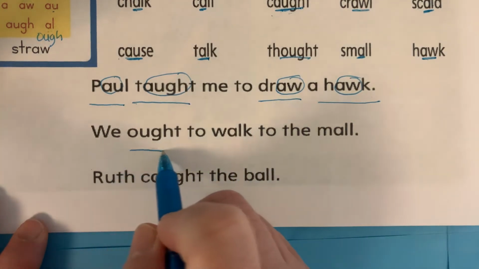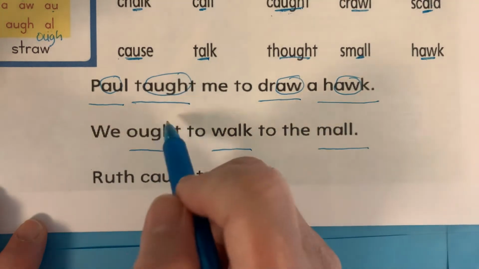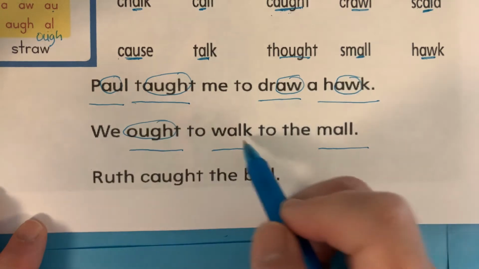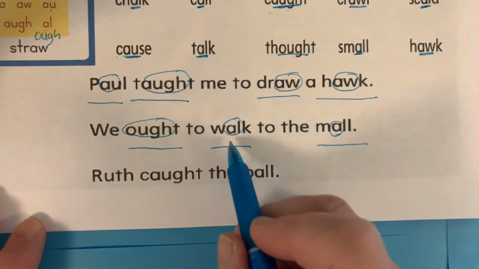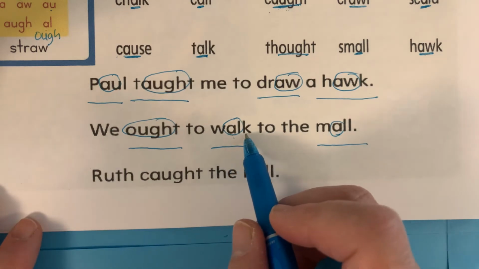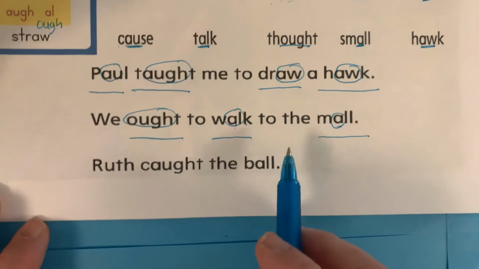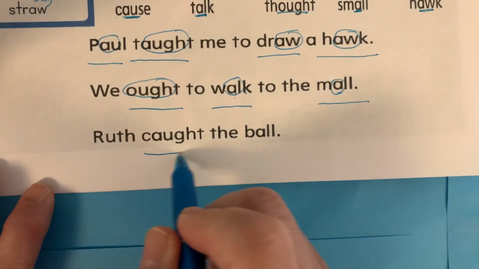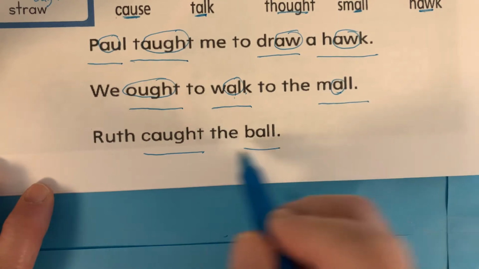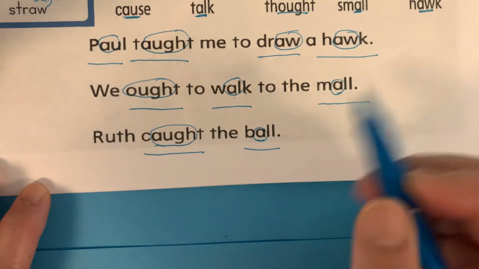Ought is saying ah, walk is saying ah, and mall is saying ah. So here it's OUGH. Here it's AL, and here it's just the A, because we don't say walk to the mall with an L, so it's the AL together saying ah. Last, Ruth caught the ball. Caught and ball.